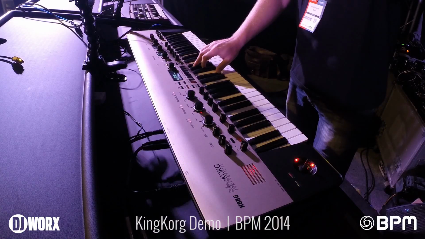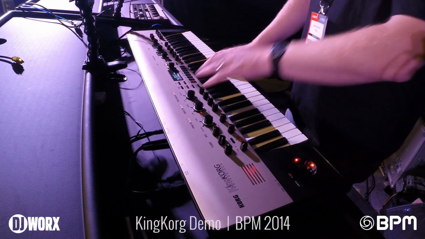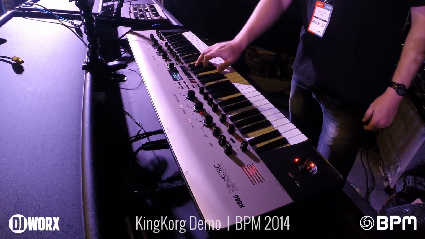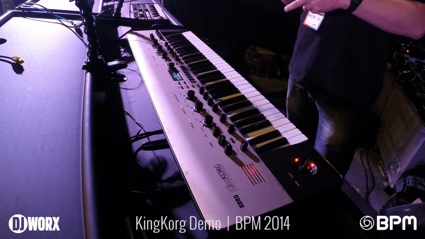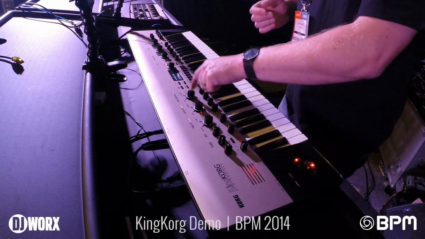So you can do the delay. If I want to get rid of that, turn it off. So you can hear that particular sound, what a big part of the sound that actually is, that delay here.